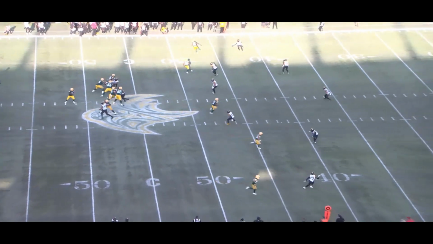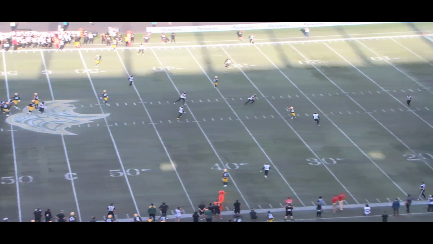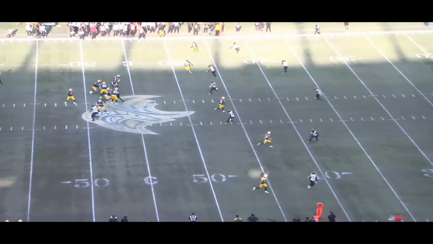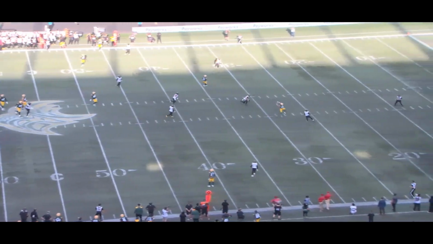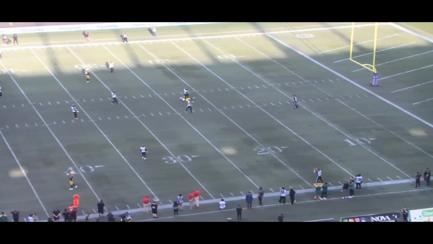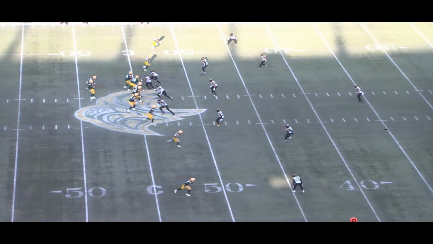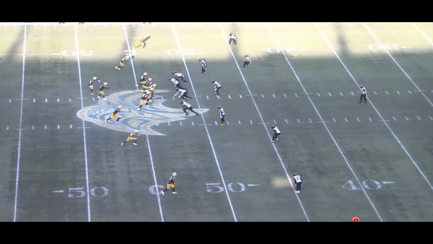It's an incomplete pass, but he recognized what's happening with the safety on the rotational read, what I would call a rotation read. They're basically stretching the defense horizontally downfield. Let's break it down. A lot of teams, this is a staple for teams in the Canadian Football League.